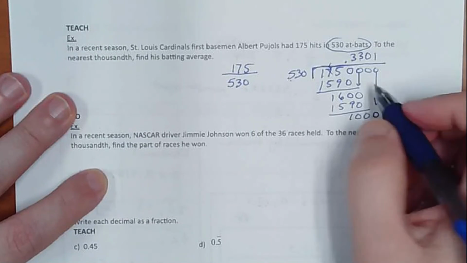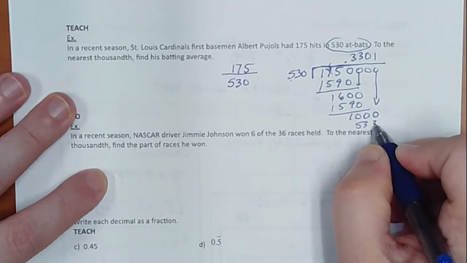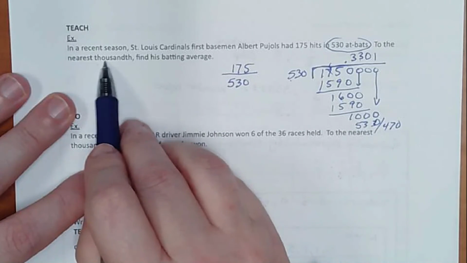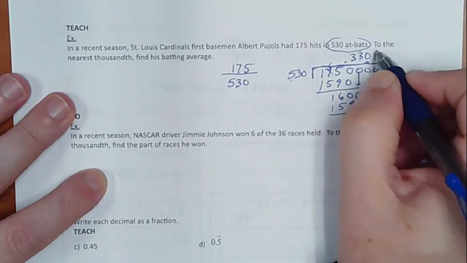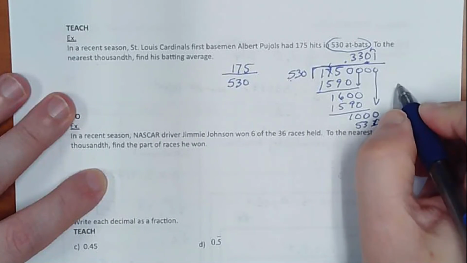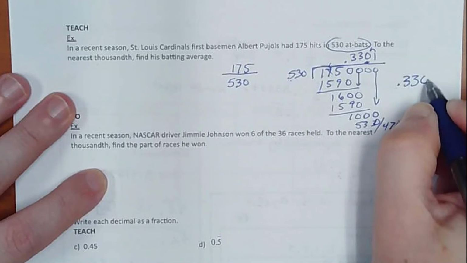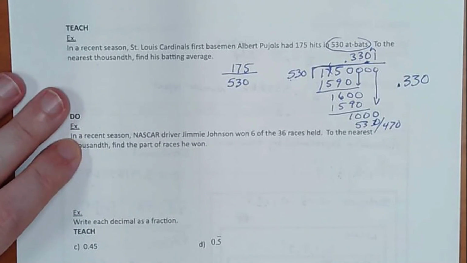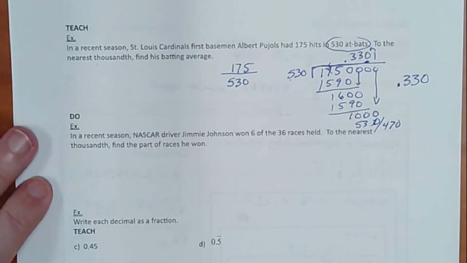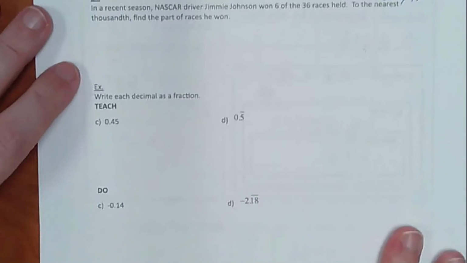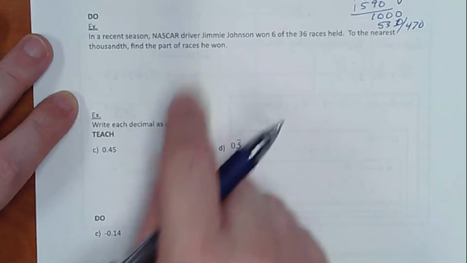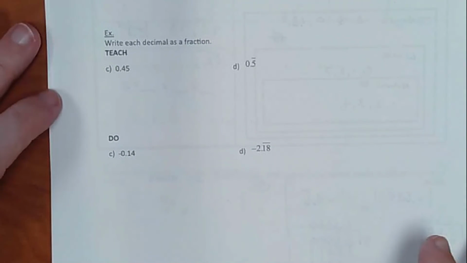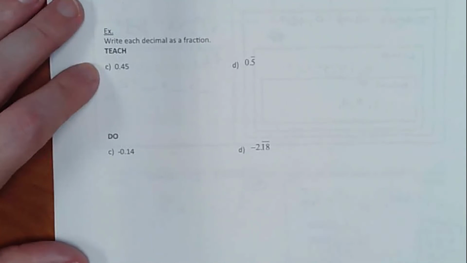Now I can, this would be 530, and I'm going to stop here because I was asked to do nearest thousandths. That means I have to round to this place. The 1 tells me to leave it alone, so our answer is decimal 330. So .330 batting average is outstanding. Good season, outstanding season. Okay, again, we will do the do part tomorrow in class. Don't worry about that. Let's move on to write each decimal as a fraction.